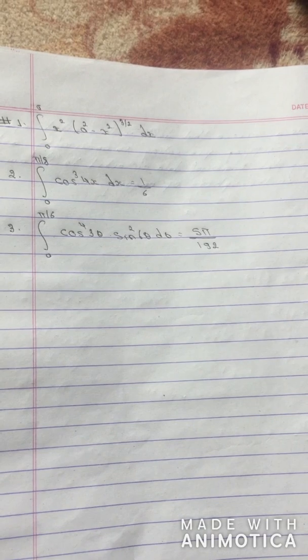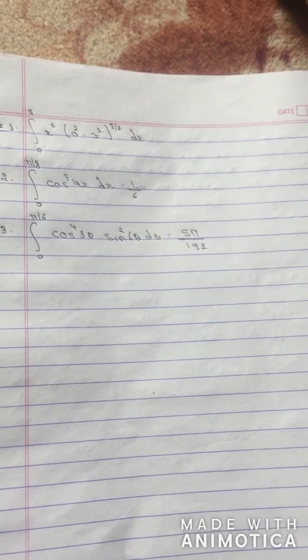Today we are going to do some questions related to gamma function and beta function. In the previous video we did some proofs related to gamma function and beta function, and we also did the duplication formula. But today we are going to solve these three questions and conclude this chapter. Then in the next video we are going to start a new topic.